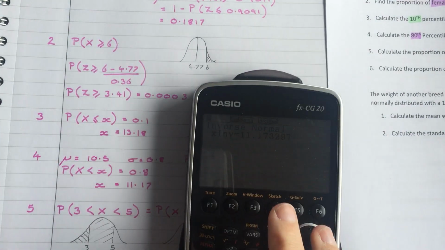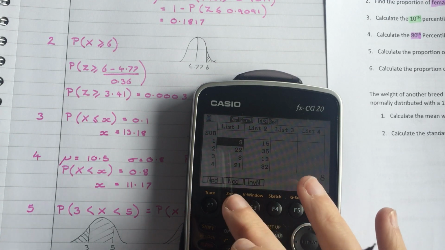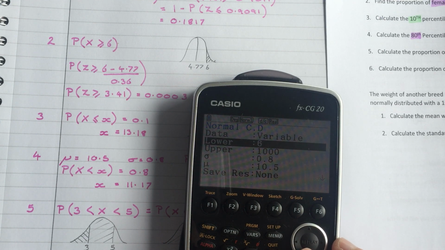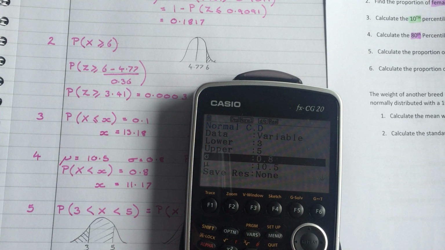So if we come out of there, distribution, normal, we are looking at female cats in kilograms. We have a lower bound at 3, we have an upper bound at 5. Our standard deviation is 0.36 and our mean is 4.77.